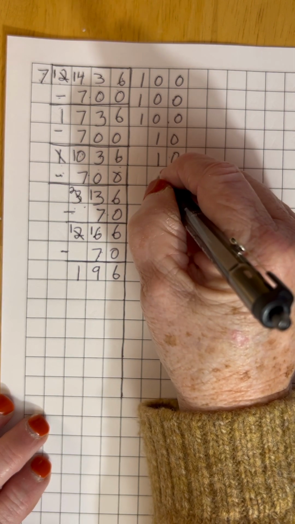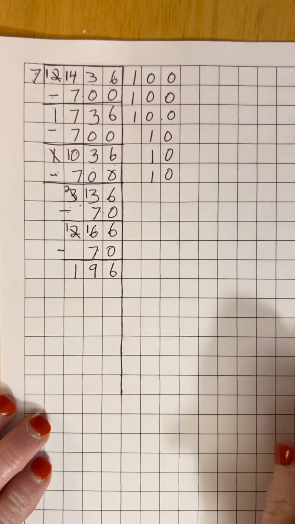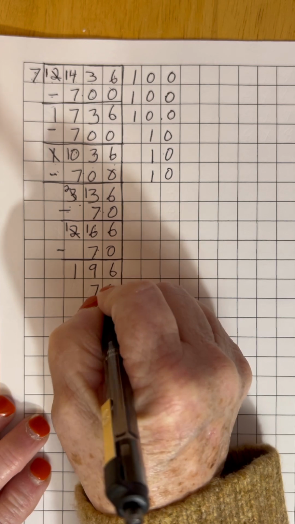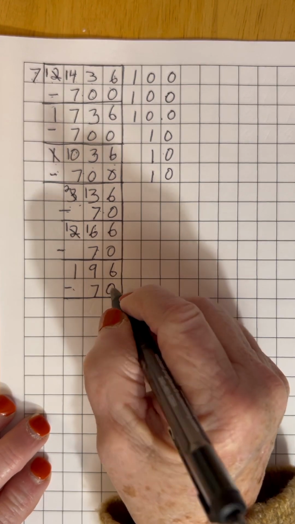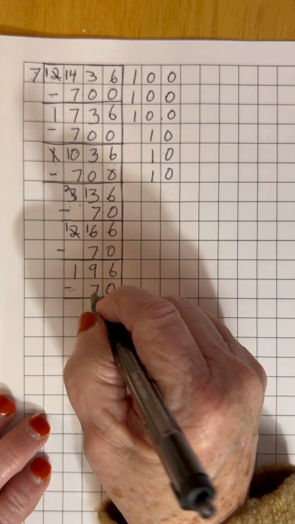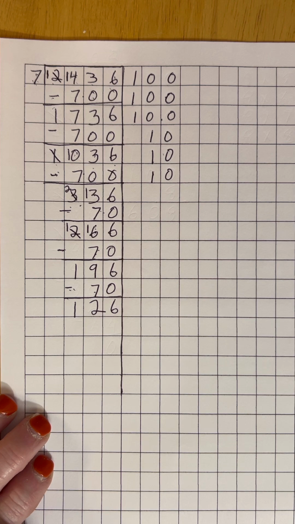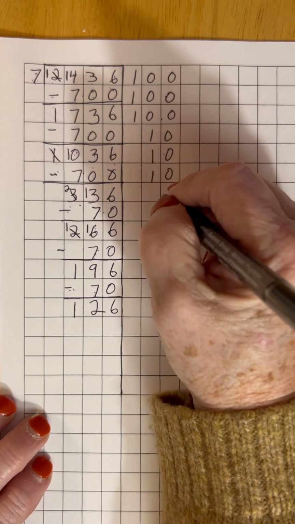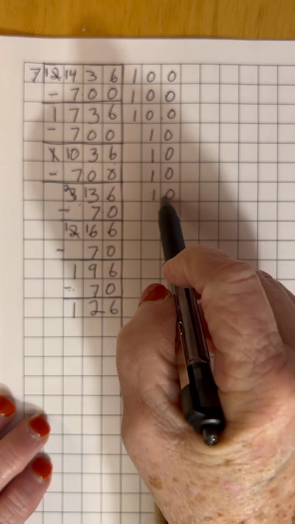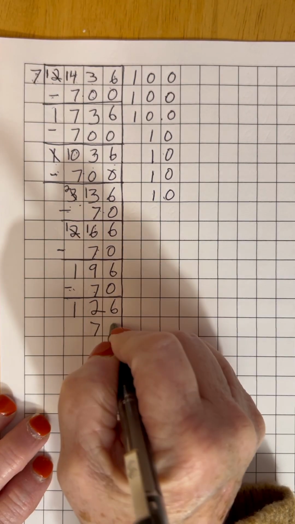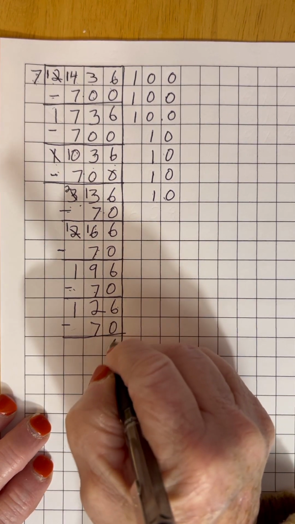I can still use a 10. I can give each person another $10 bill. 10 times 7 equals 70. I'll subtract. 6 minus 0 equals 6. 9 minus 7 equals 2. I'll bring the 1 down. I have 126 now. I can still give a $10 bill to everyone. 10 times 7 equals 70. I'll subtract. 6 minus 0 is 6.